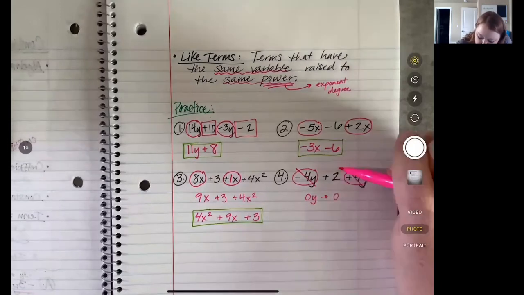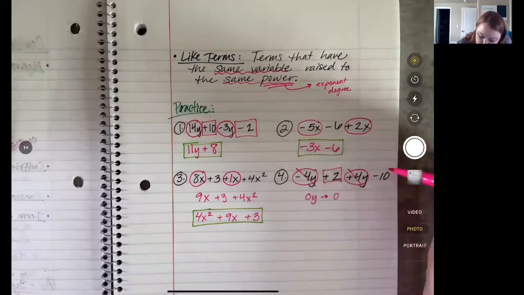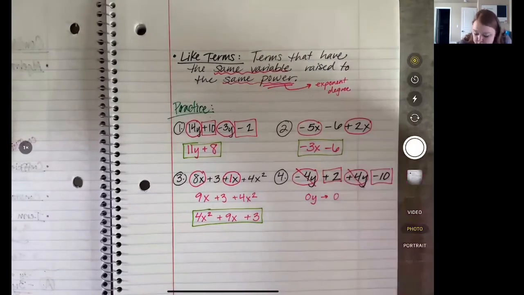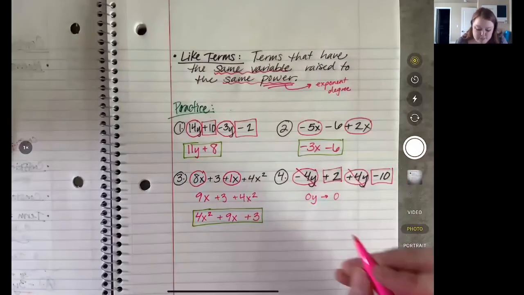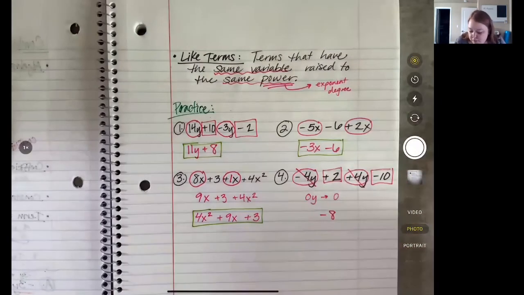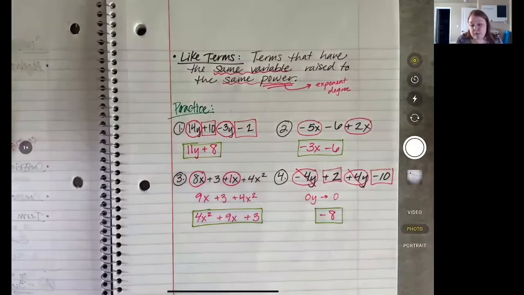And then I see what's left over. I got a positive 2 minus 10. 2 minus 10 is negative 8. That's my final answer. Okay, so it is possible for terms to cancel out like that.